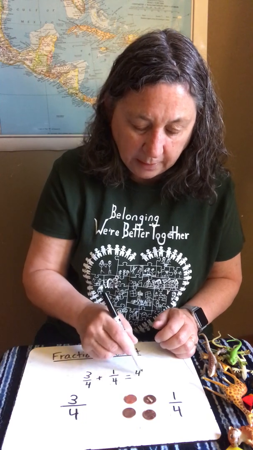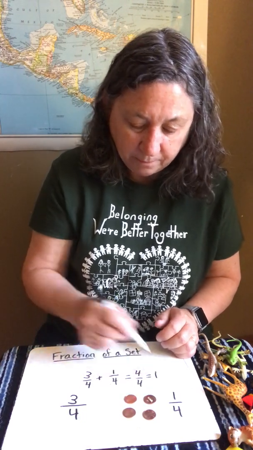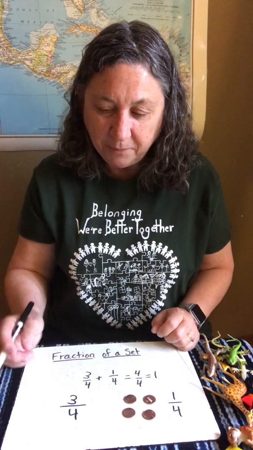1, 2, 3. So how many in the whole set? 4. And what portion of the set had heads? 3 out of 4. And what portion had tails? 1 out of 4. 3 out of 4, plus 1 out of 4 is 4 out of 4, or the whole set. Fancy fraction writing.